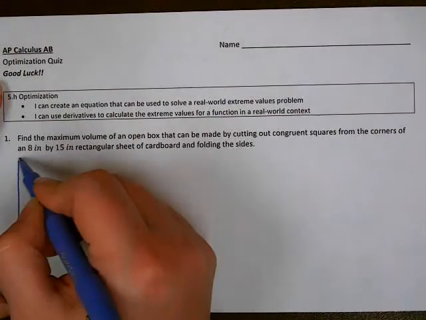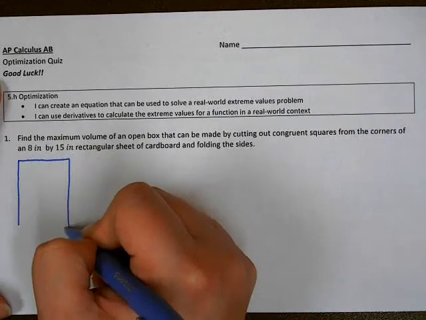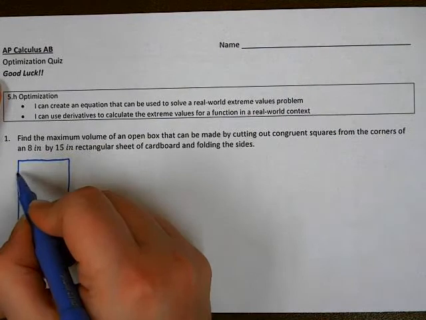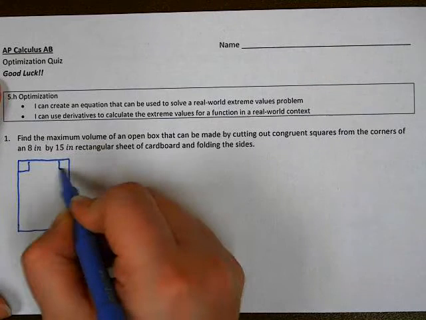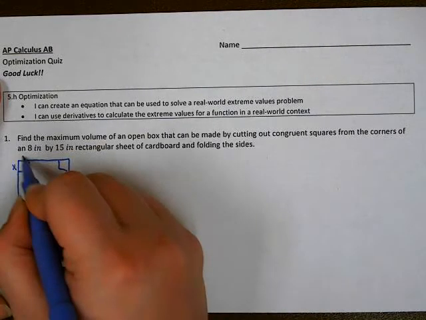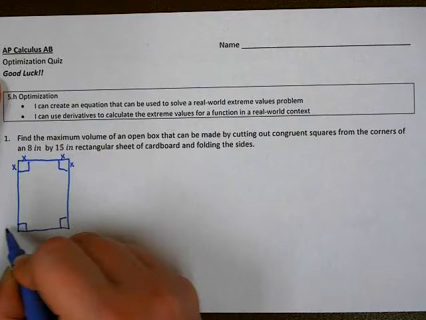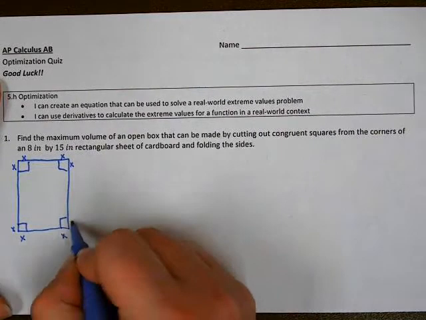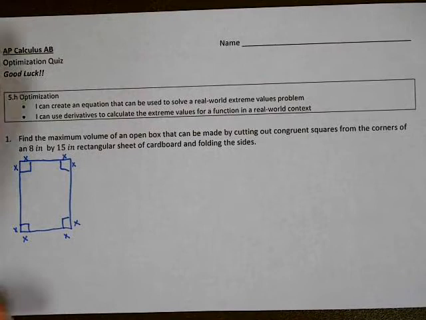So first step, guys, is to draw a picture of what's going on. So we're cutting these square corners out. And each of these corners is x. It's not quite proportional, or congruent. I don't really care, guys. It just needs to be a rough sketch of what's going on.